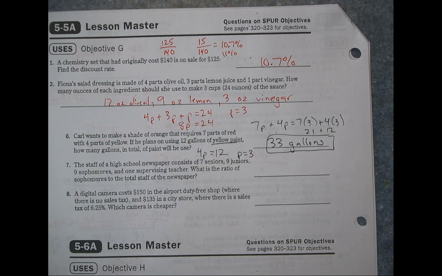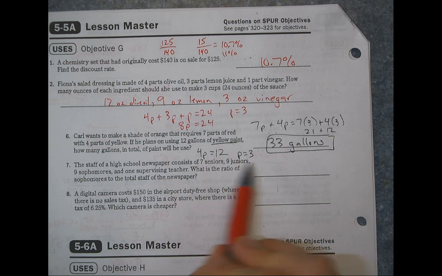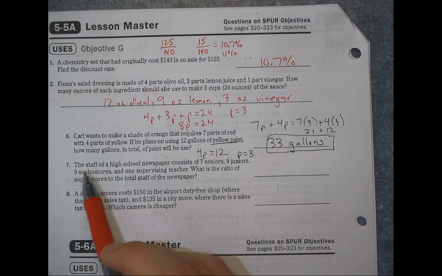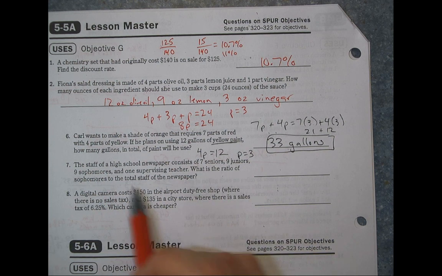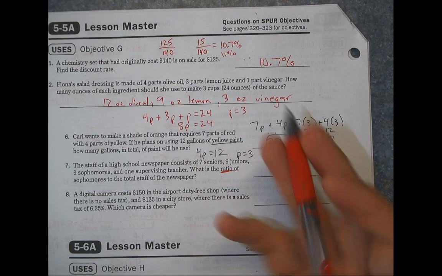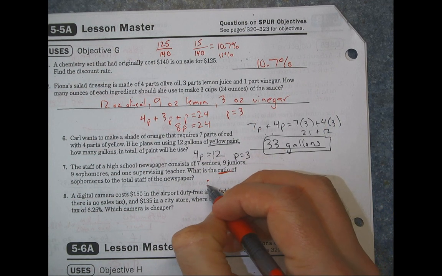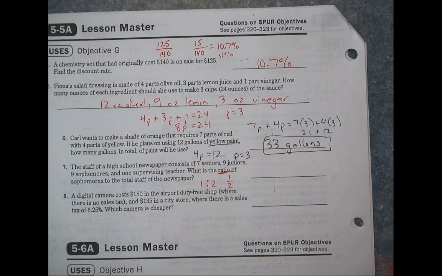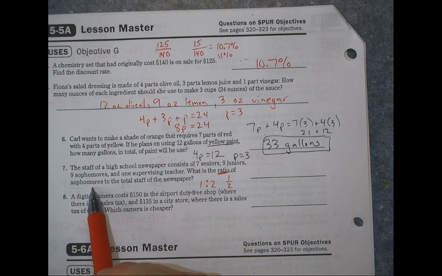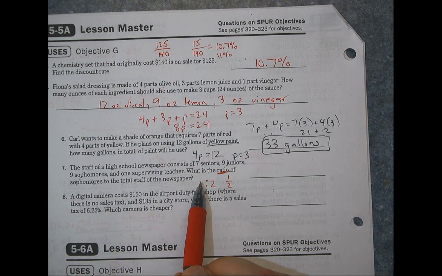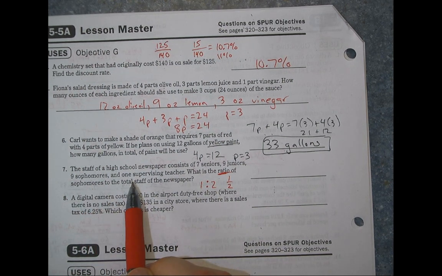All right, number 7. The staff at a high school newspaper consists of all these different ones, 7, 9, 9, and 1. What's the ratio? So ratio is just a fraction, or it can be written with this, 1 to 2 or 1 to 2. That's a ratio. That's all they're asking for here. So you don't have to solve for anything extra. Just set up the ratio of sophomores to total staff. So this to this, sophomores to total staff.